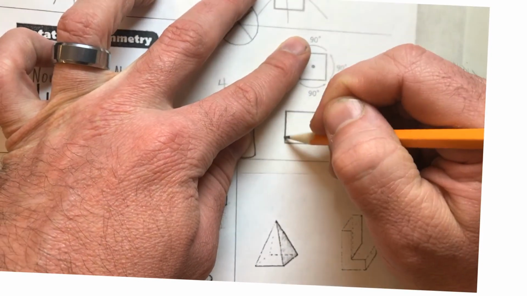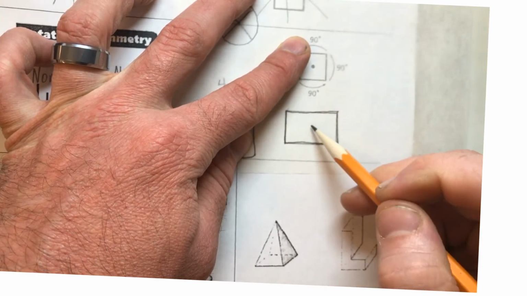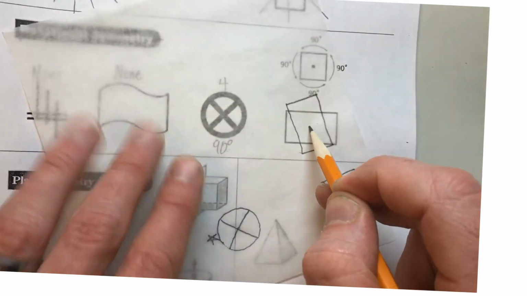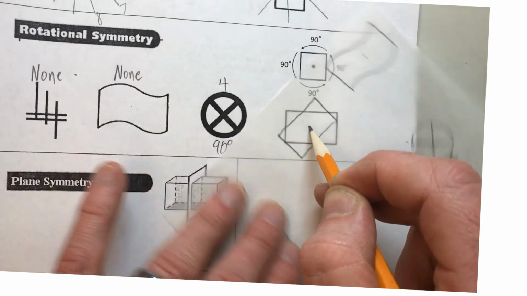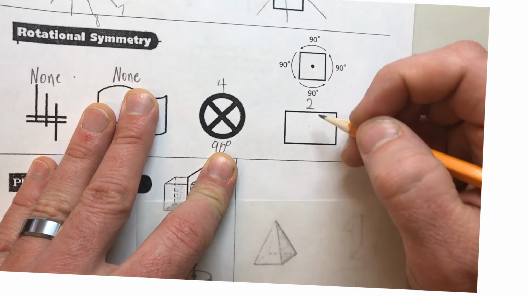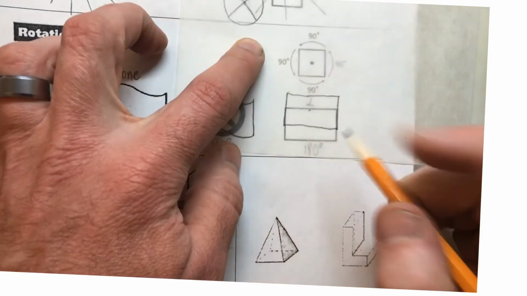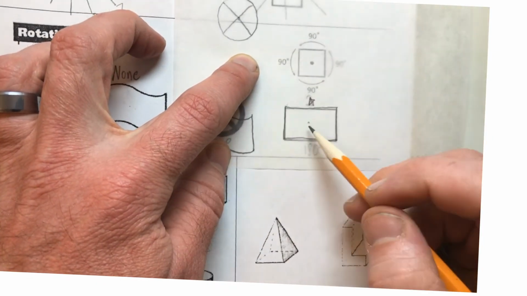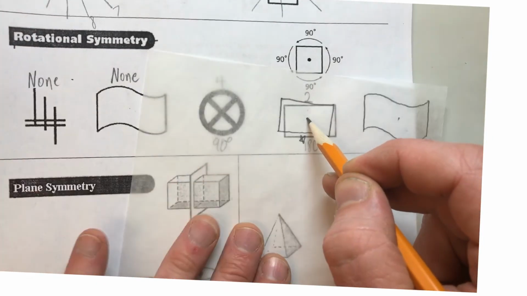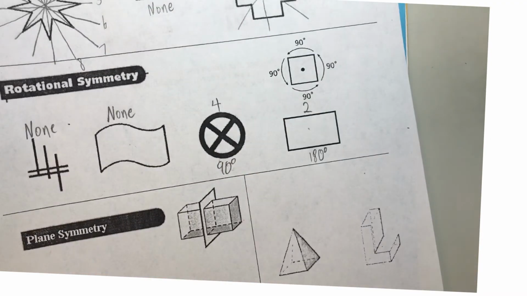Okay. So it doesn't do it there. We got to get to there. So how many times can I turn this one? Twice. And how many degrees? 180. So if I do the same thing, put the star there. So it doesn't there. There's half the circle. That's 180. And then back around is 180 to get it back to where it started.